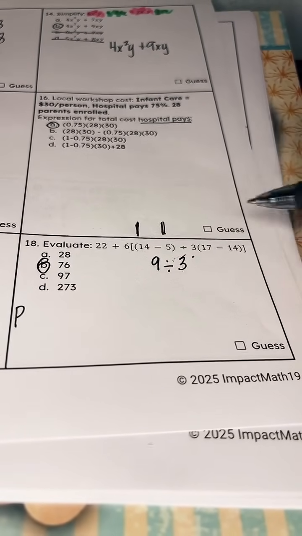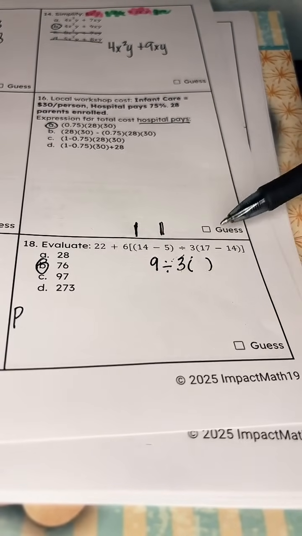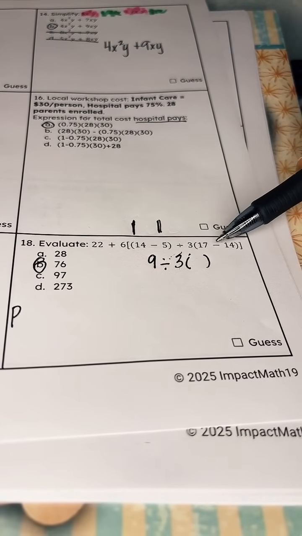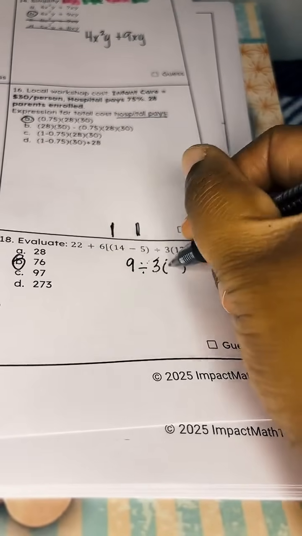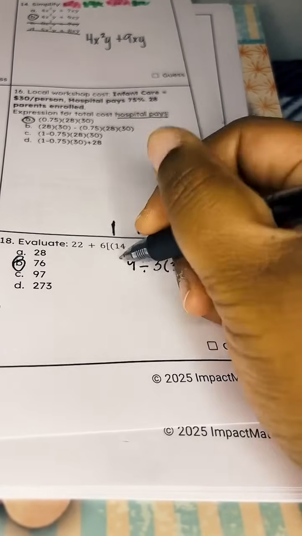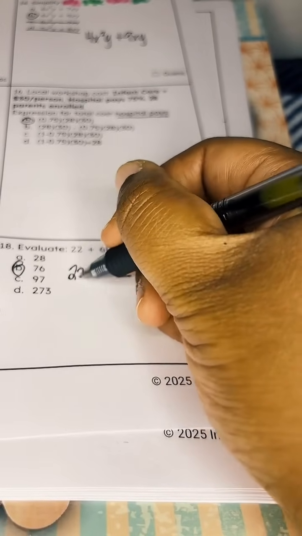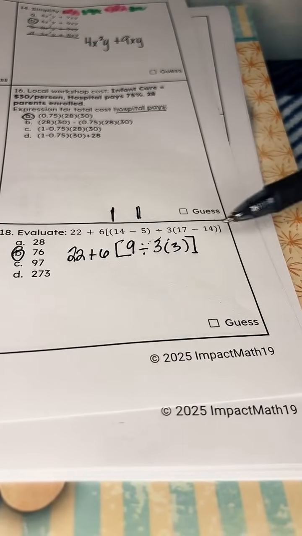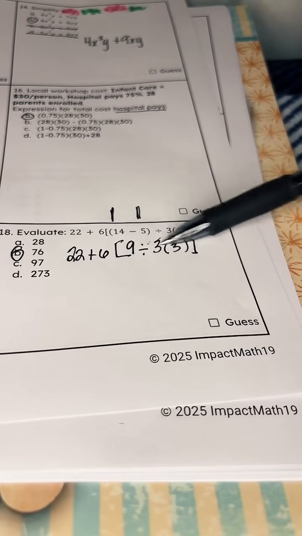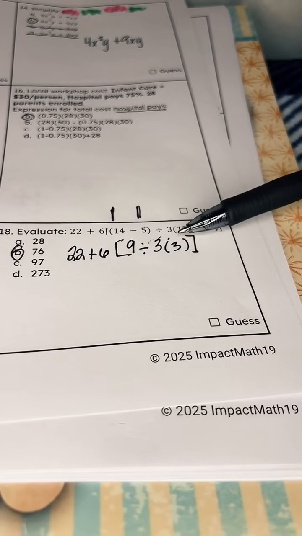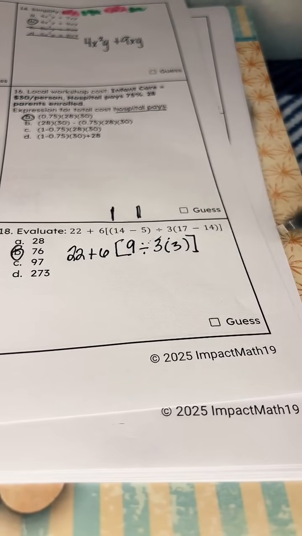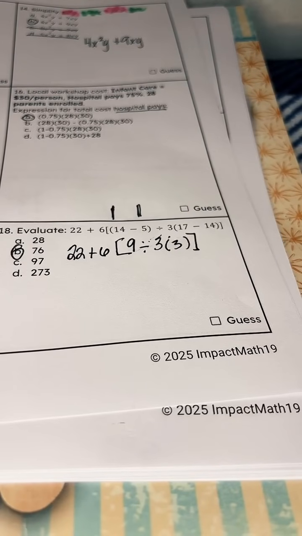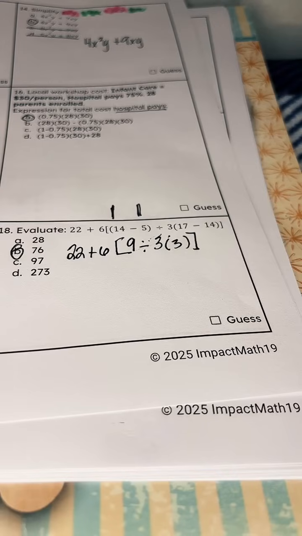Now, we got another parenthesis here. So I'm going to write parenthesis, and I'm going to do another parenthesis. 17 minus 14. That's another 3. Good, 3 times 3. Okay, so we're going to close this up. We're going to put this 22 plus 6 out here. All right, now we still got stuff inside grouping. So do we multiply this or do we divide? What do we do first, you guys? Divide. Yes, multiply, divide.